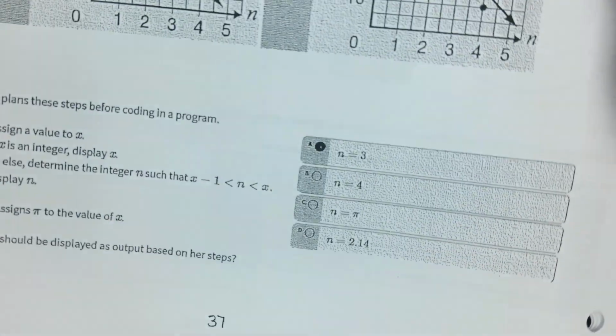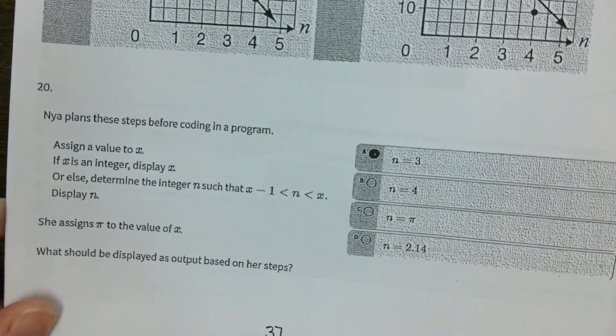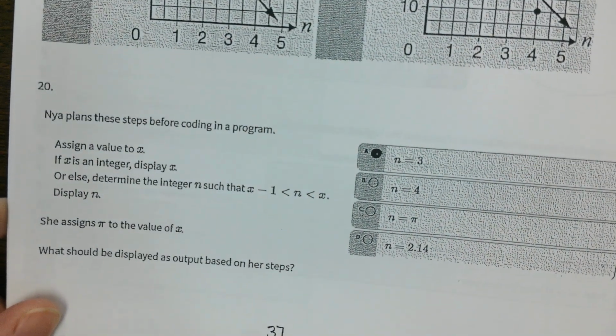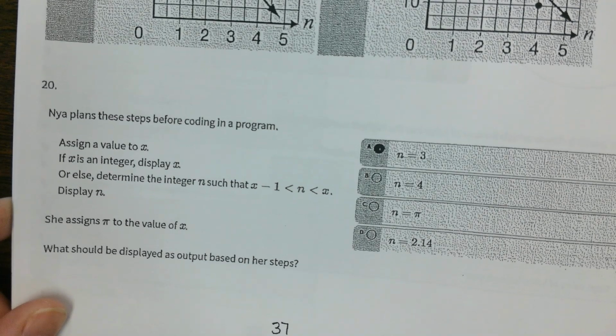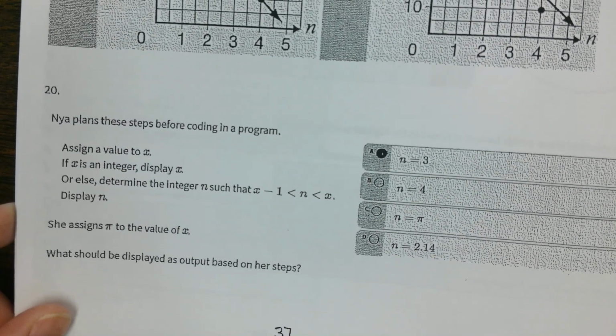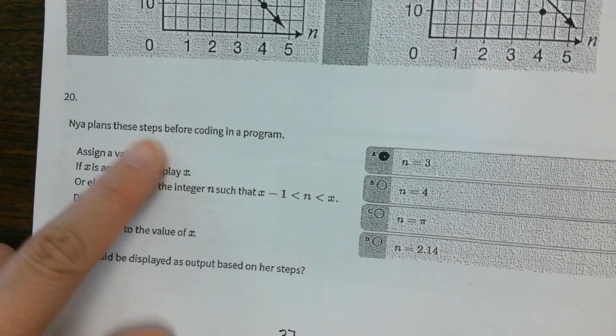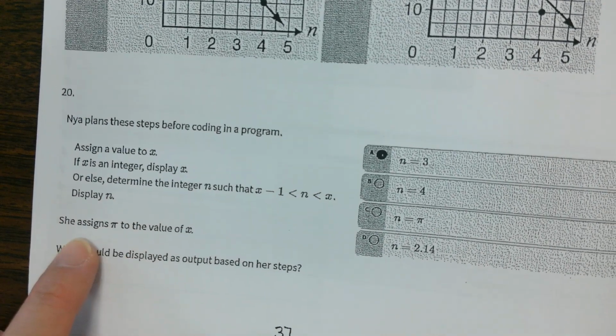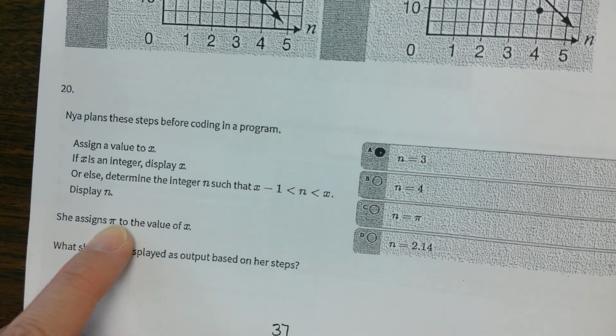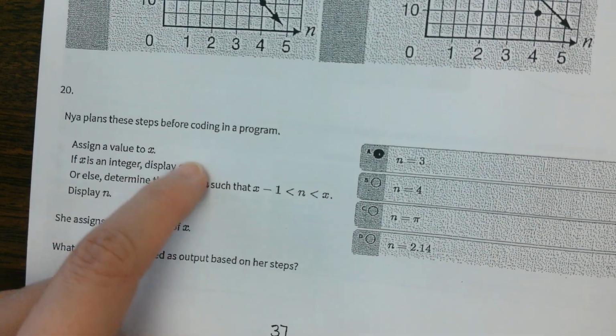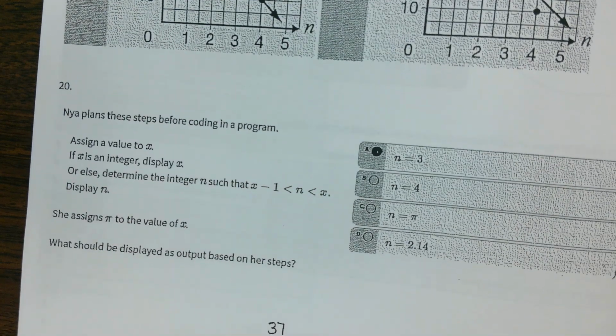Number 20 is n equals 3, the same one as the other one. Exactly, yeah. So just substitute x. Oh, yeah, because pi is 3.14. So you would go through each of these steps with 3.14.